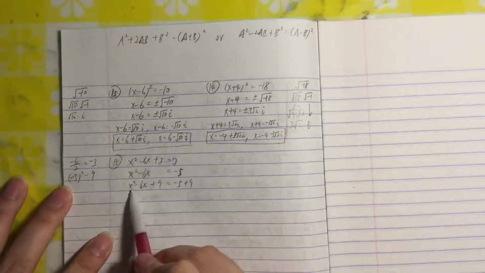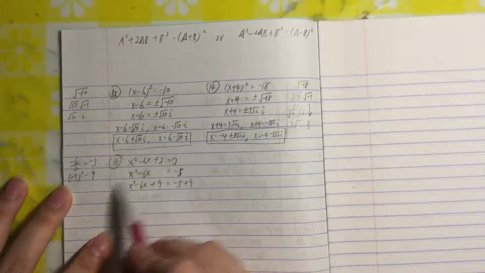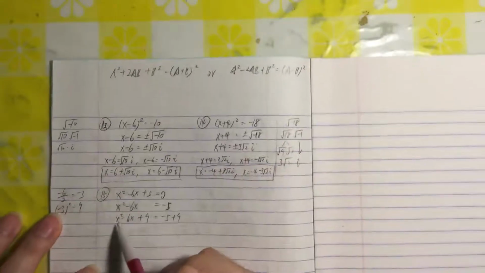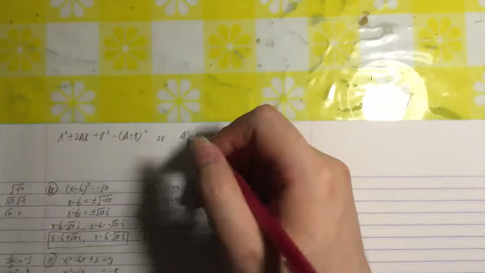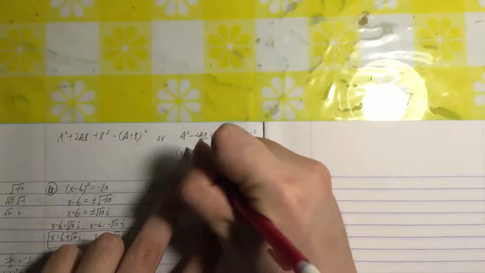Now we have x squared minus 6x plus 9. It matches this perfect square trinomial here. There, x squared represents a squared. B squared represents 9; 9 is 3 squared.